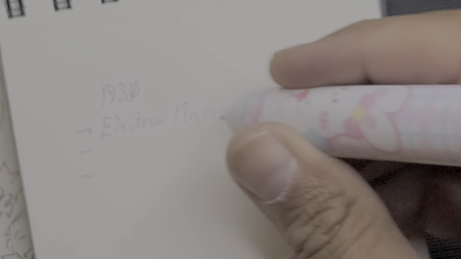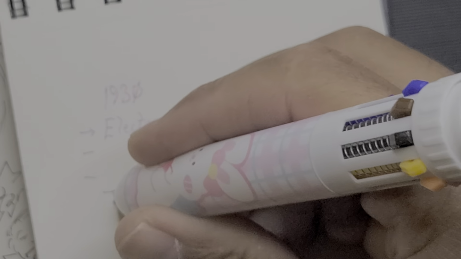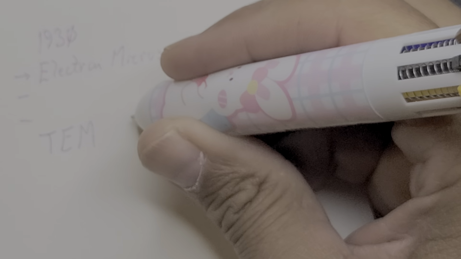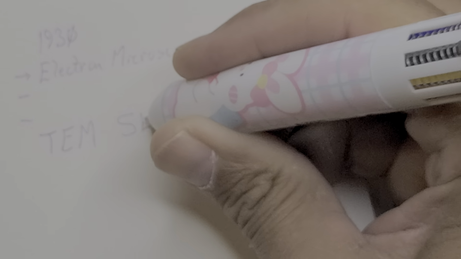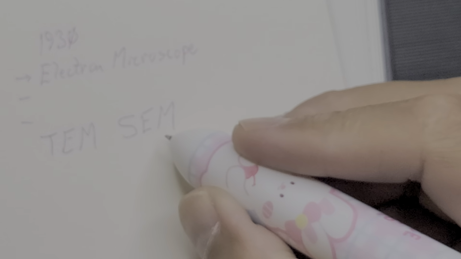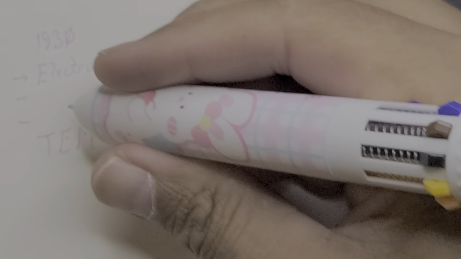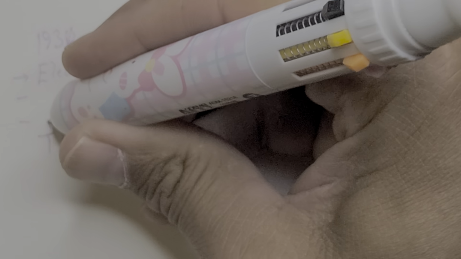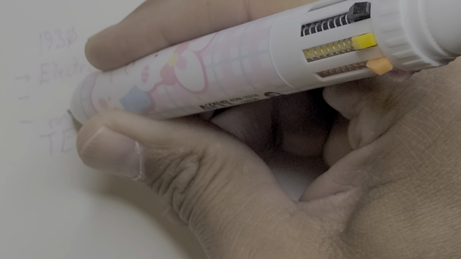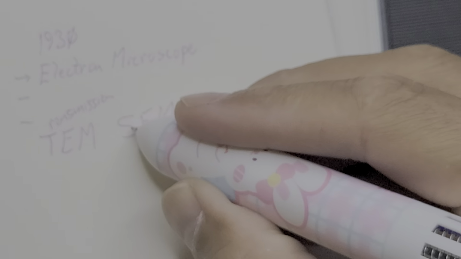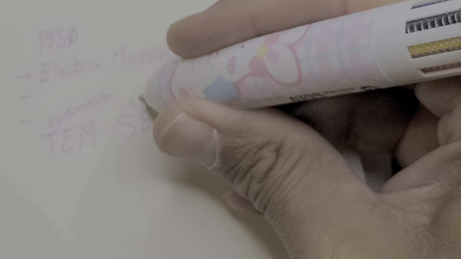There's two main versions of an electron microscope. They are known as a TEM and a SEM. Now, of course, the EM in each one of these stands for electron microscope. But with this one, this would be transmission. And this one here would be scanning.